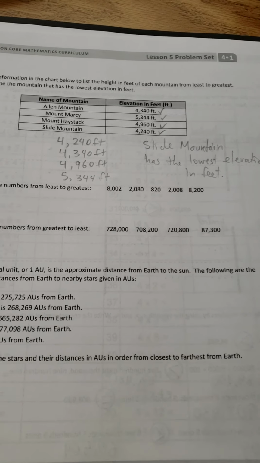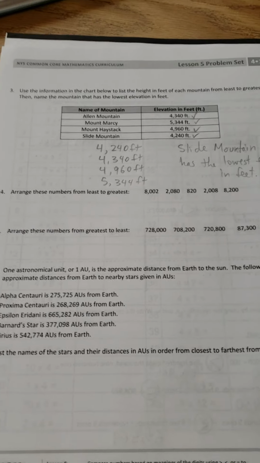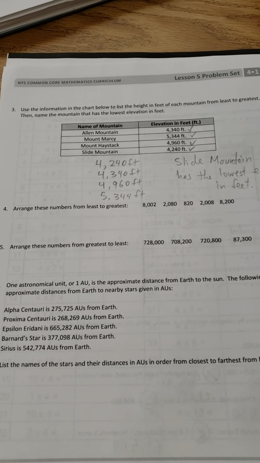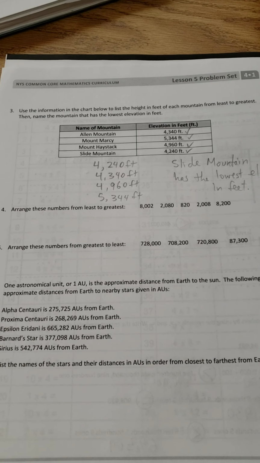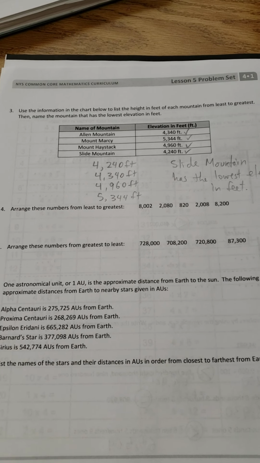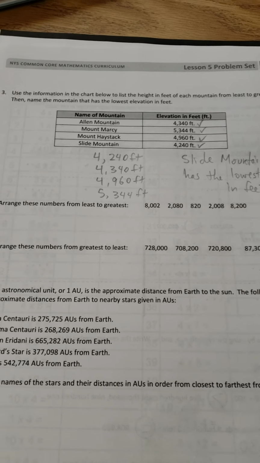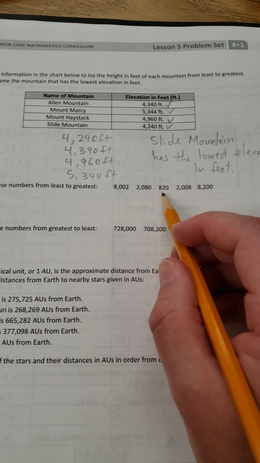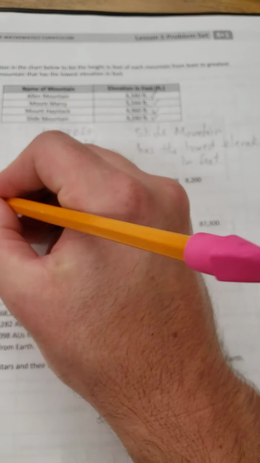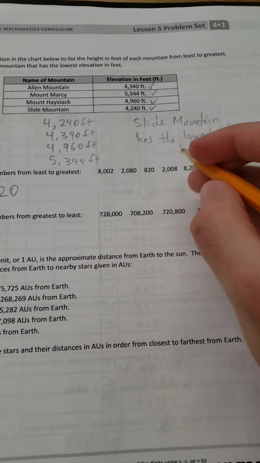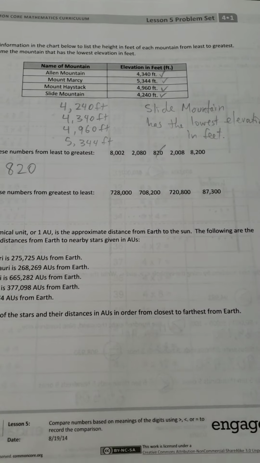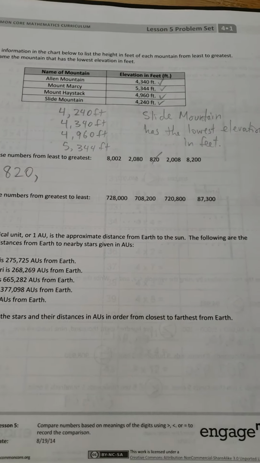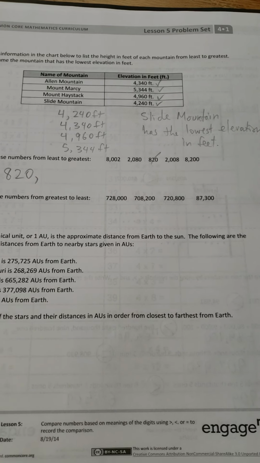Oops, there you go. All right, number 4, arrange these numbers from least to greatest. 8,002, 2,080, 820, 2008, 8,200. Okay, so start with the number with the least amount of digits. That's this one, 820. Just gonna mark it out so I don't have to think about it anymore. I'll put a comma.